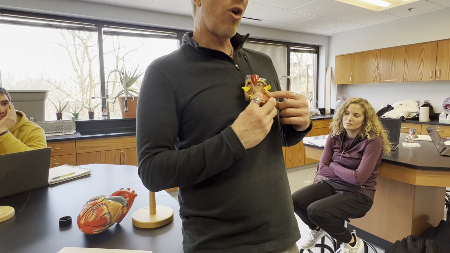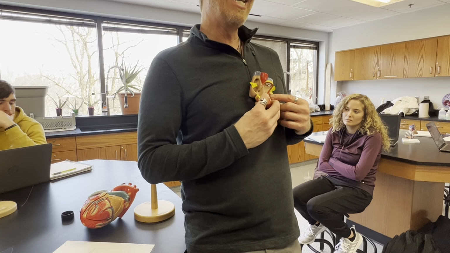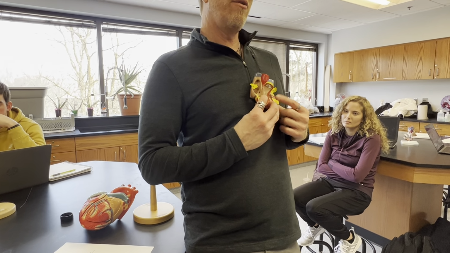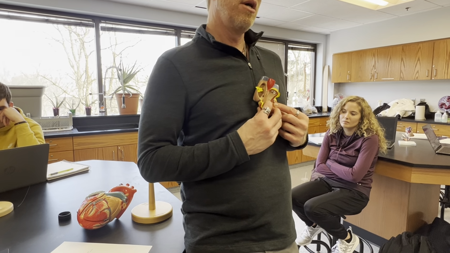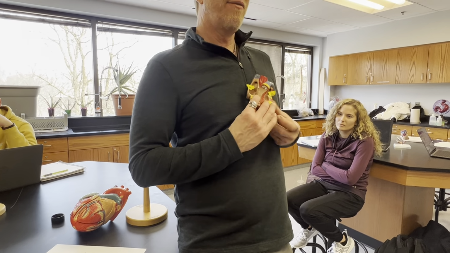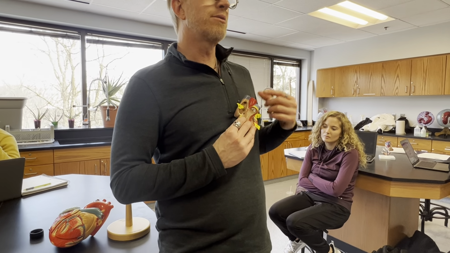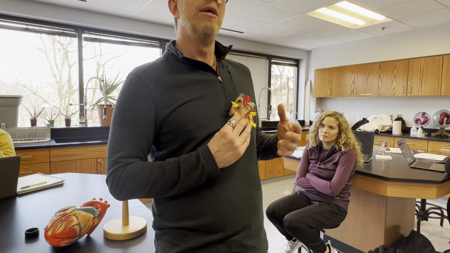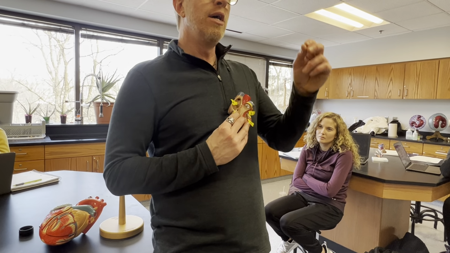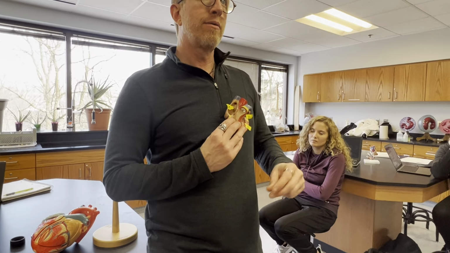So if I start on one side, I end on the other. If I start out on the left ventricle for systems, then I come back in the right atrium. If I start on the right ventricle, I come into the left atrium. And that's one of the early things we say in the heart notes with the systemic and pulmonary circuit. You start on one side, you end on the other.